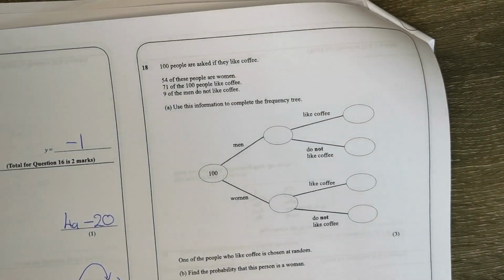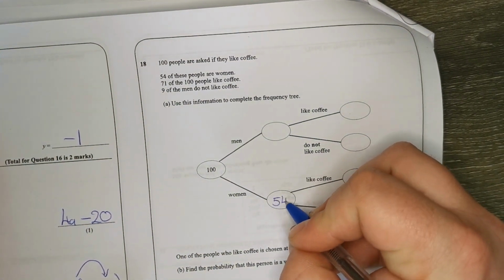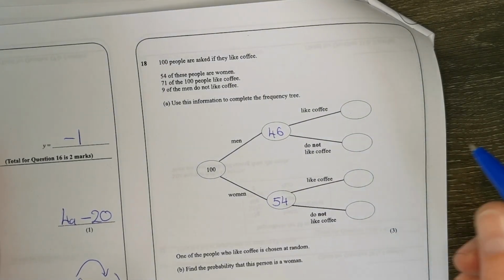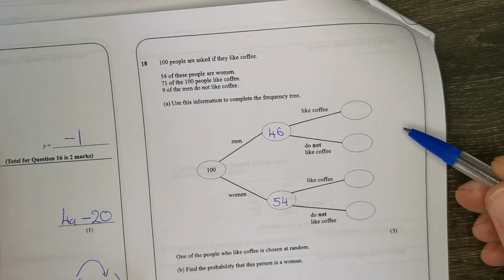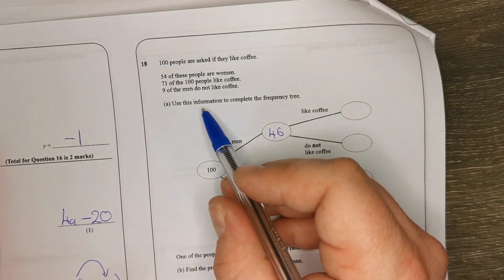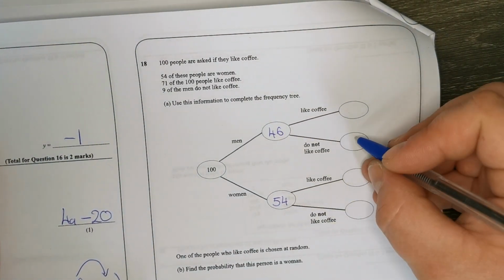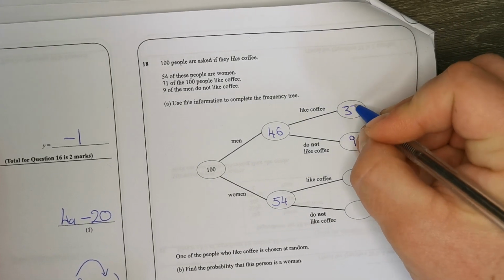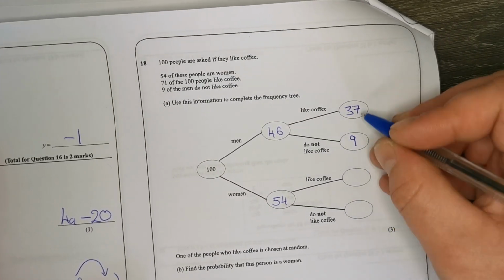Alright, 100 people are asked if they like coffee. 54 of these people are women. Okay, so if 54 of them are women, there must be 46 men. 71 of the 100 people like coffee. I can't do anything with that information yet. 9 of the men do not like coffee. So do not like coffee on men, there's 9 of those. So there must be 37 that do like coffee. That must make sense, mustn't it? Because they've got to add to that one.